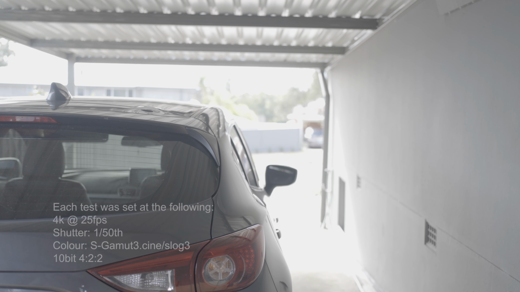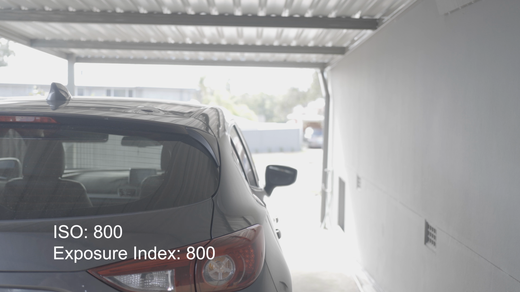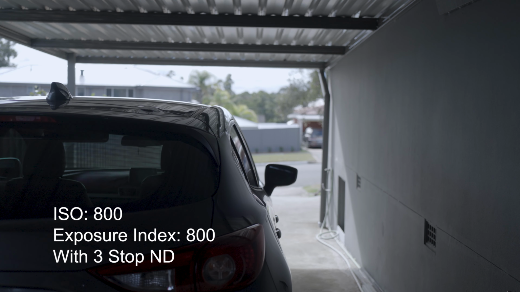So I've gone outside and shot a comparison using flexible ISO and the CINE EI mode. This clip is set at ISO 800. Exposure index is set at 800 as well. You can see the highlight detail is lost in the distance, so it's pretty blown out. I'll now switch to another clip which has an ND filter and is now bringing back our highlights. We are still using a base ISO of 800 and the exposure index is also at ISO 800.